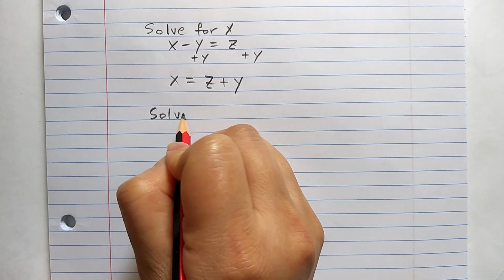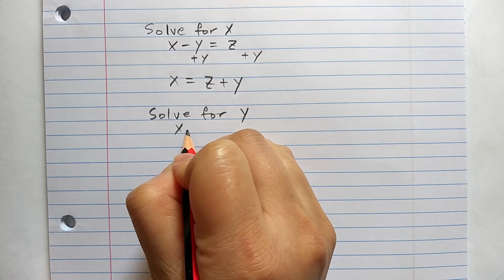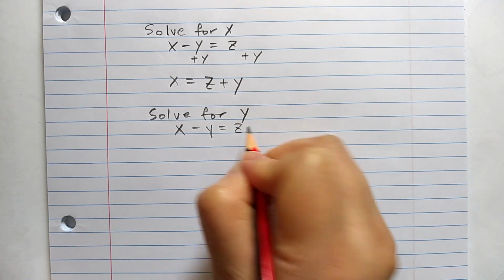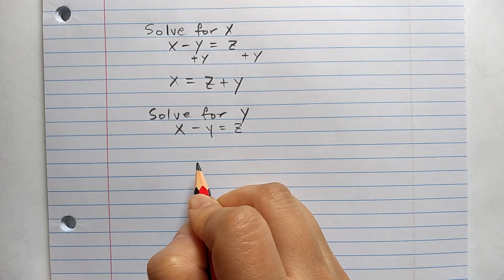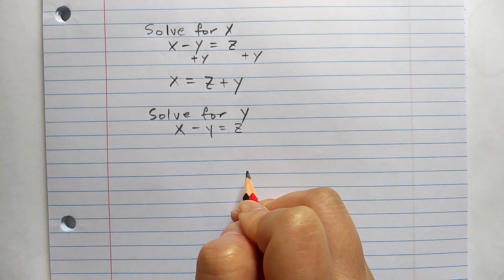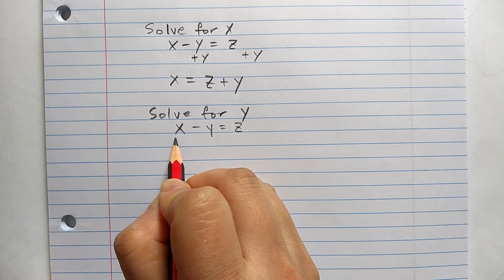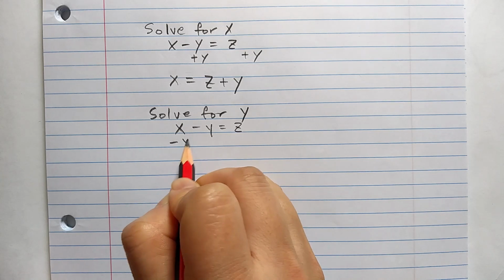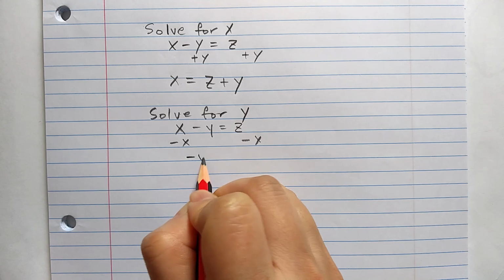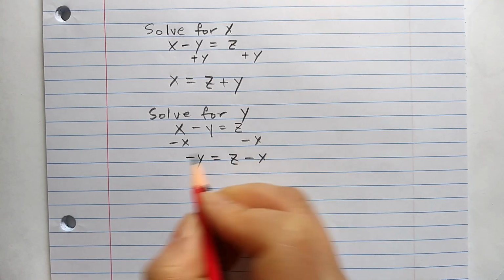Let's try to solve the same equation for y. So you have x minus y is equal to z, and you want to have y on one side by itself and everything else on the other side. First, I will show you what I'm not going to do, which is try to get rid of x here by subtracting x. Then you will have negative y on here, z minus x on the other side.